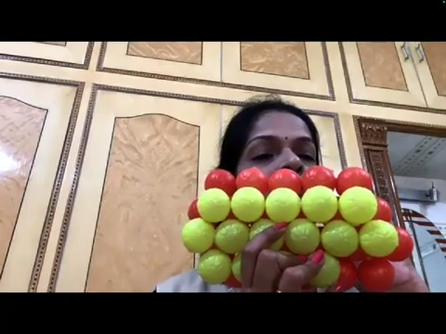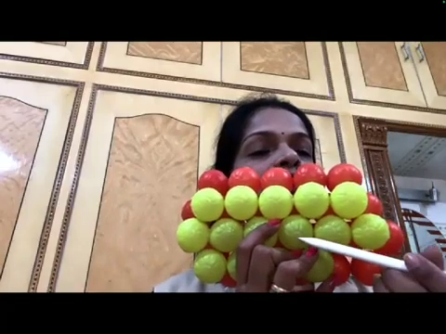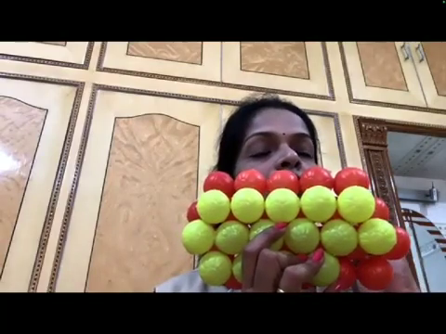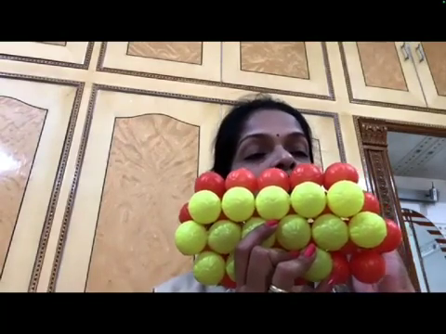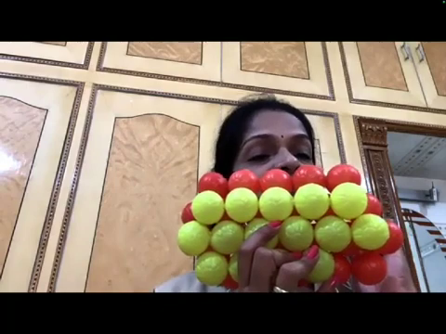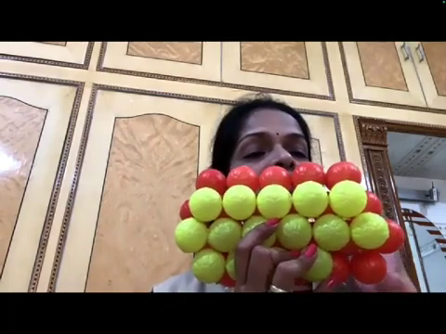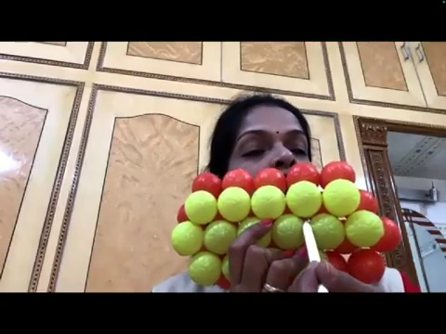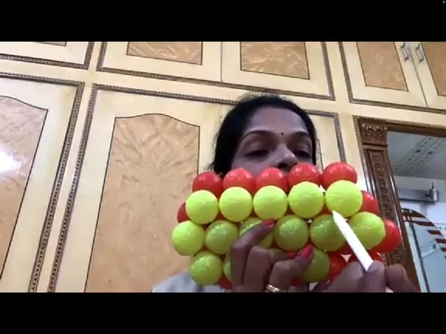see this void. Behind there are 3 orange balls. So 3 yellow balls and 3 orange balls behind. So altogether 6 balls, 6 spheres are there. So these 6 spheres together make this type of void, which is called octahedral void.